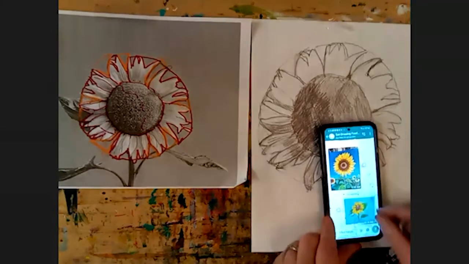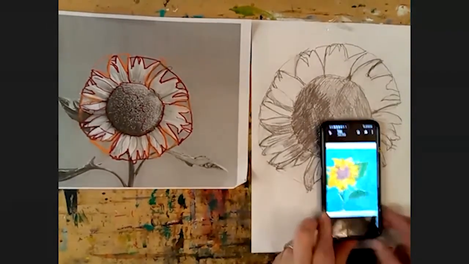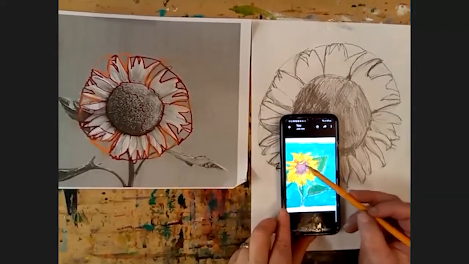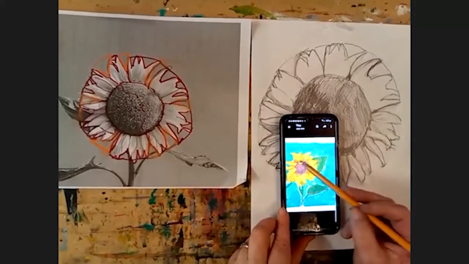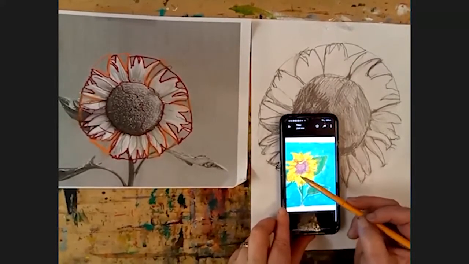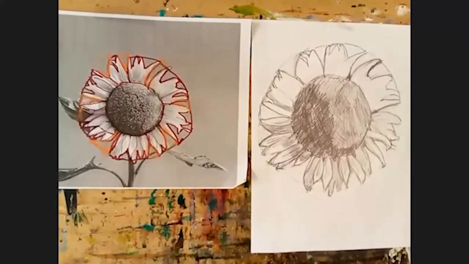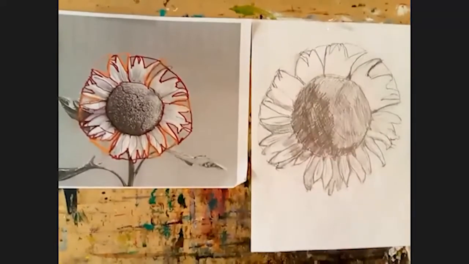Look at how her darks, let's see if I can push this up. She's got very few petal descriptions, just a few strong petal edges. Almost everything else is handled with these kind of orange washes. And it just turned out, that gives us the movement. I think she kind of nailed it on the soft, hard, dark, light, simplified form.